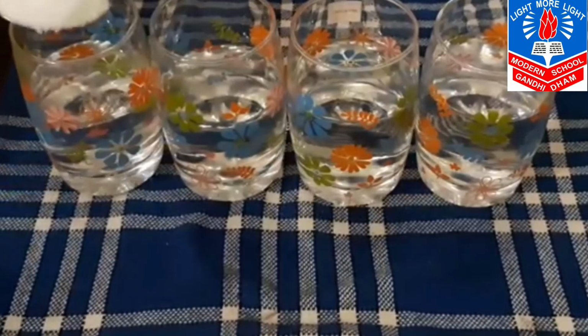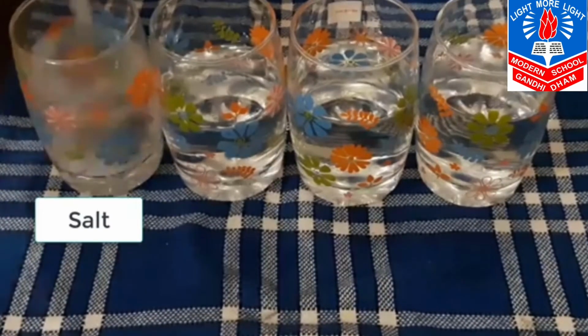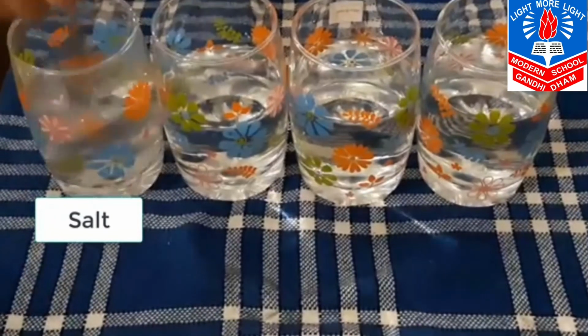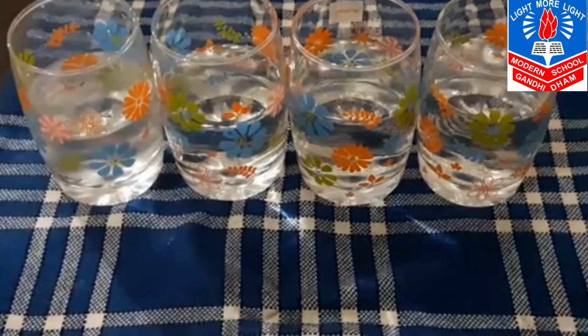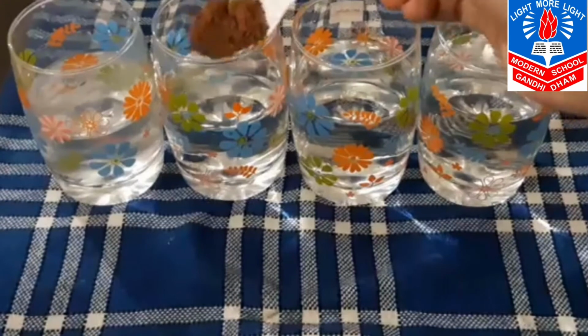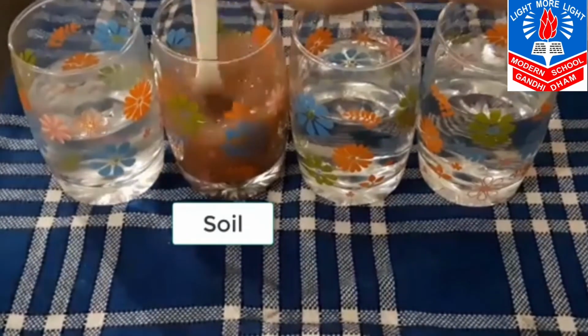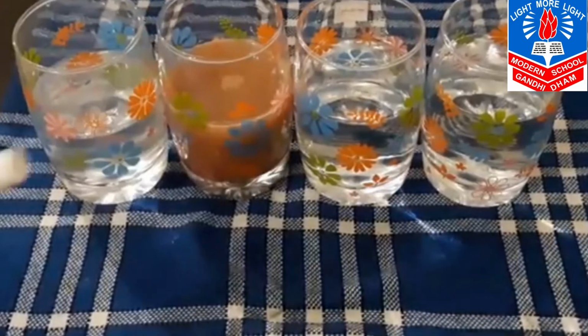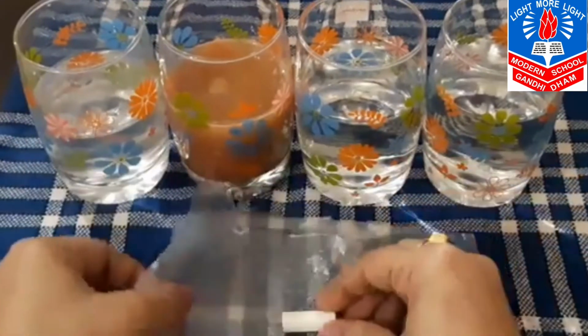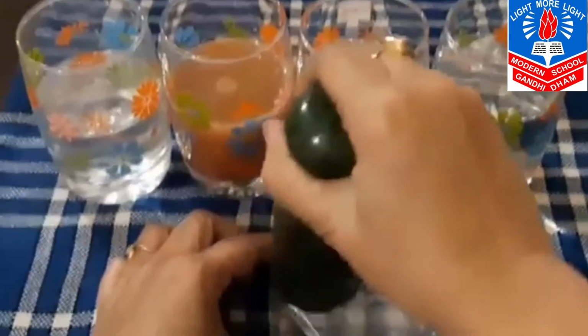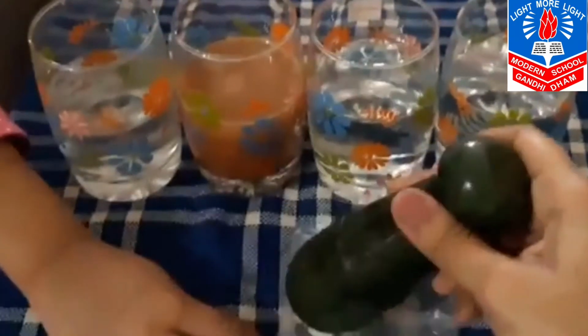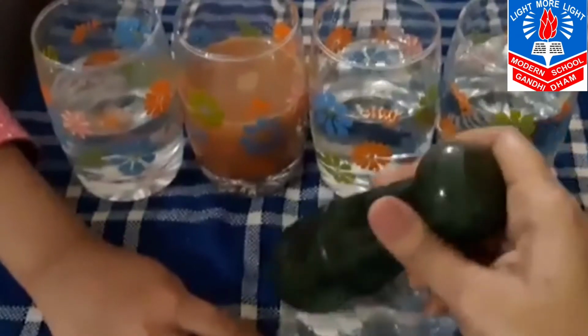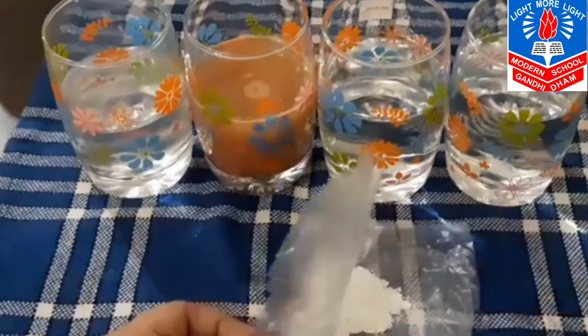Now add salt in first glass. Then you can add soil in second glass and mix it properly. Then in third glass you will add chalk powder and mix it again properly.